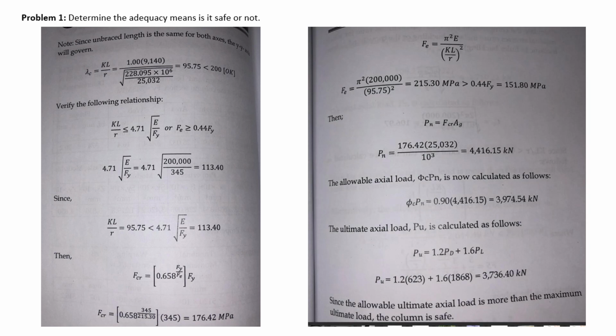We haven't solved for Fe yet. So there is Fe. Our Fcr is 0.658 raised to Fy over Fe, which we use for short columns. Fe is equal to pi squared E over the slenderness ratio squared. You can solve that, it is 1.5. If Fe is greater than 0.44 Fy, which is 151, then it is truly a short column. That is the checking.